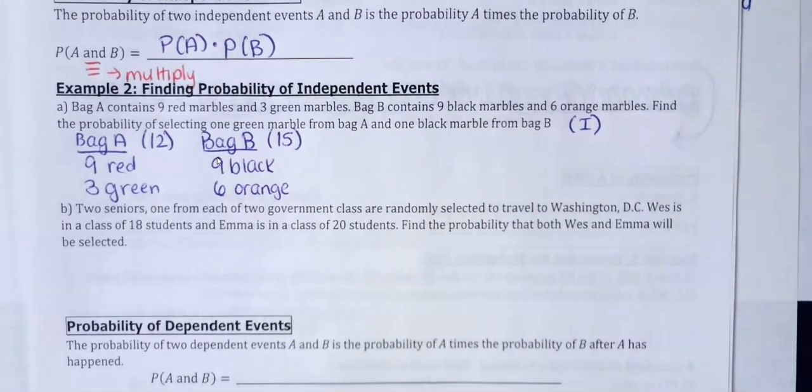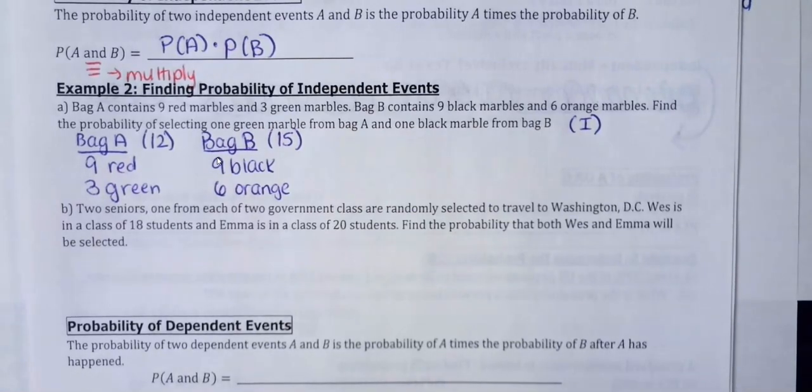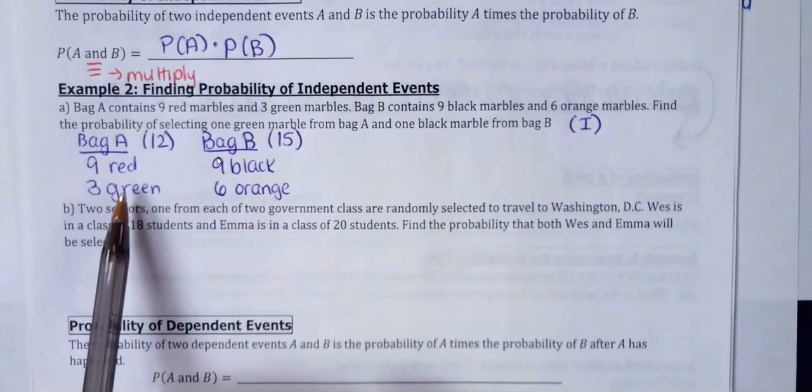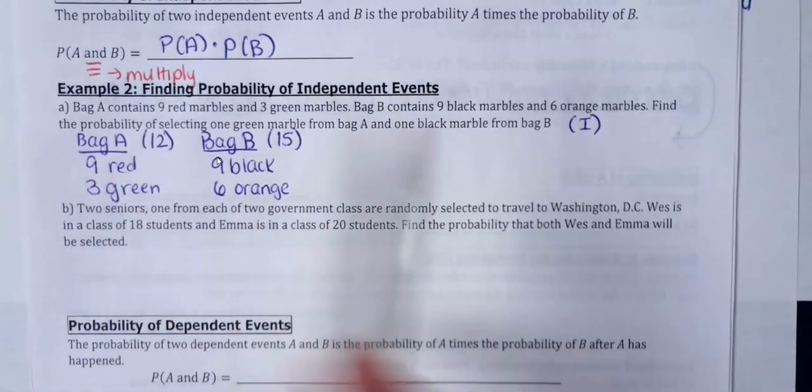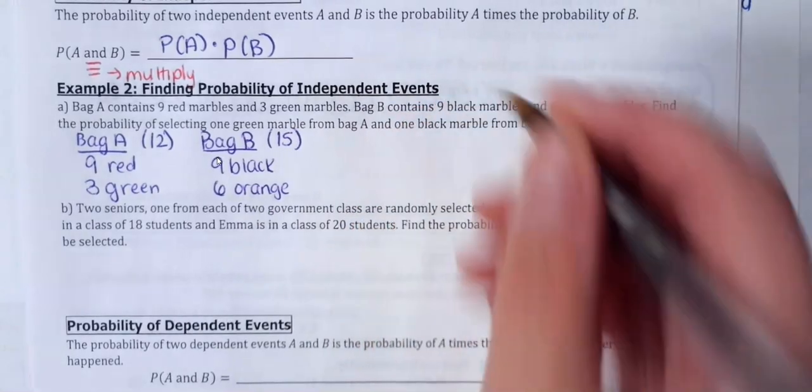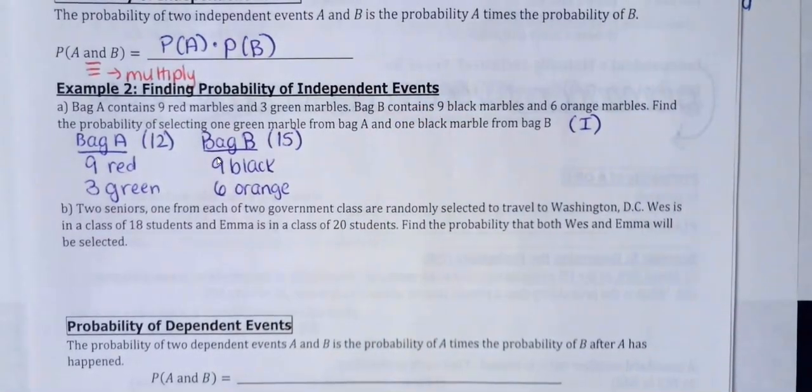It doesn't say anything about we're going to take 2 out of bag A, or anything like that. So we're not affecting each other when we do this. So I literally just have to do the probability that I draw green out of the first one. So probability of green out of the first one, how would you set that up? If I take a green marble out of the first bag, what would the probability of that be?